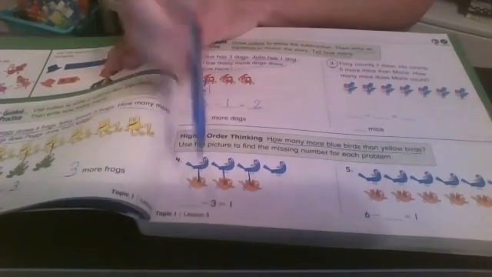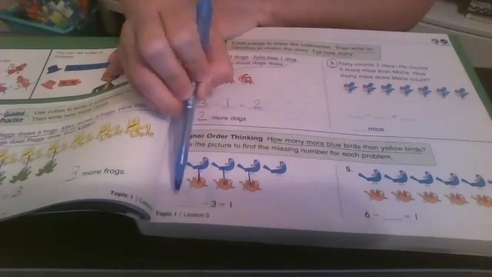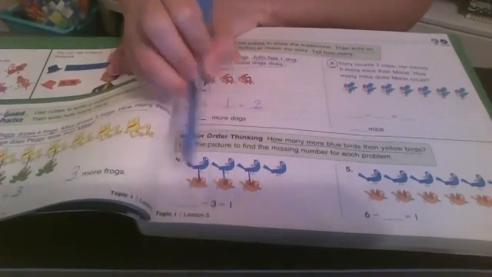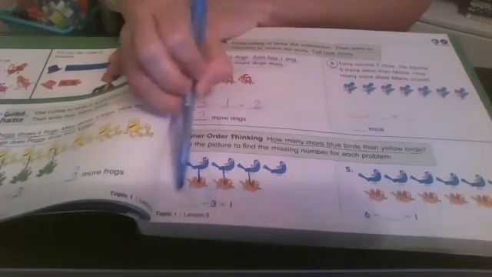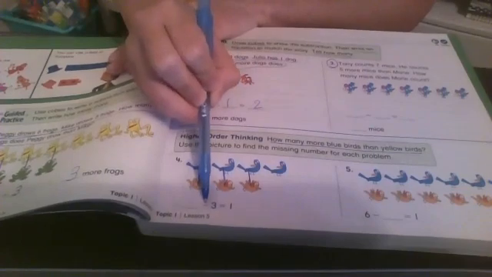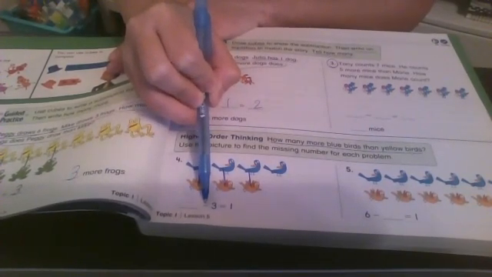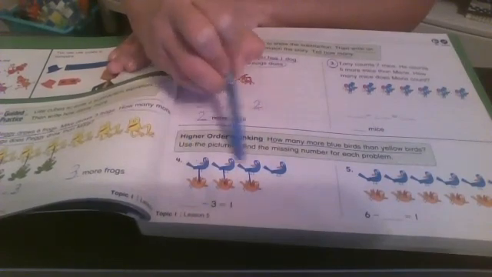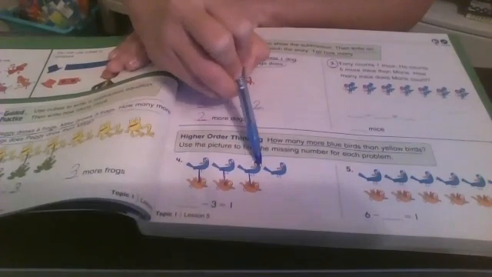All right, let's look here down at the equation. They've already filled in a lot of the equation for us, haven't they? That's right, so we just need to fill in the first part. And we know that whenever we subtract, we always start with the bigger amount or the bigger number. So in this case, the bigger amount is the bluebirds, 1, 2, 3, 4.